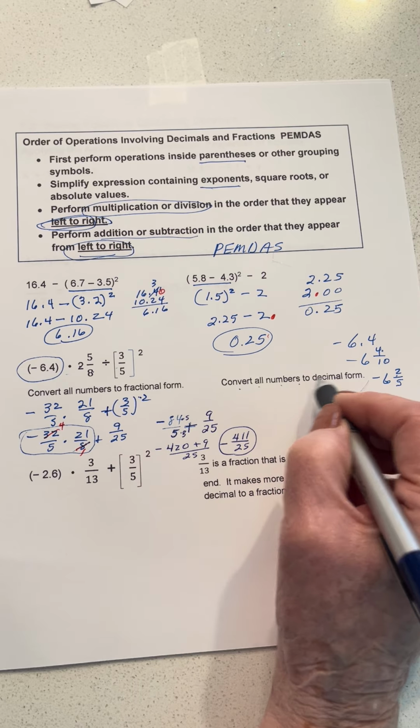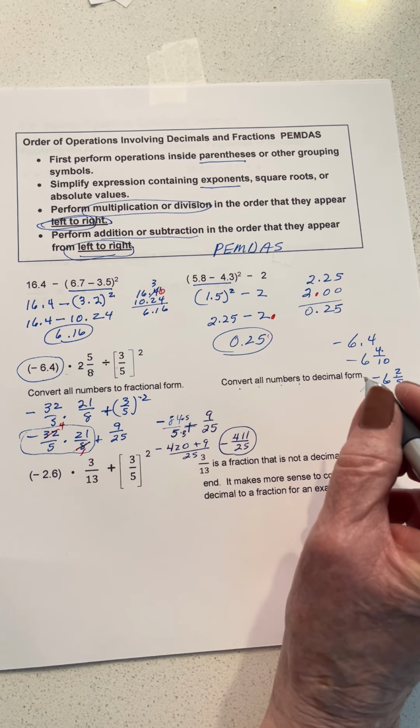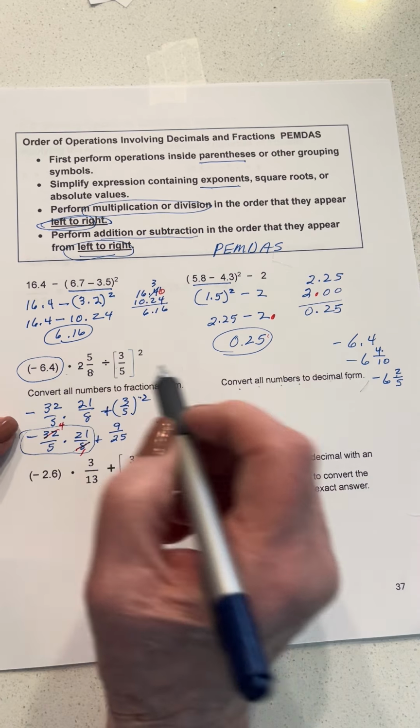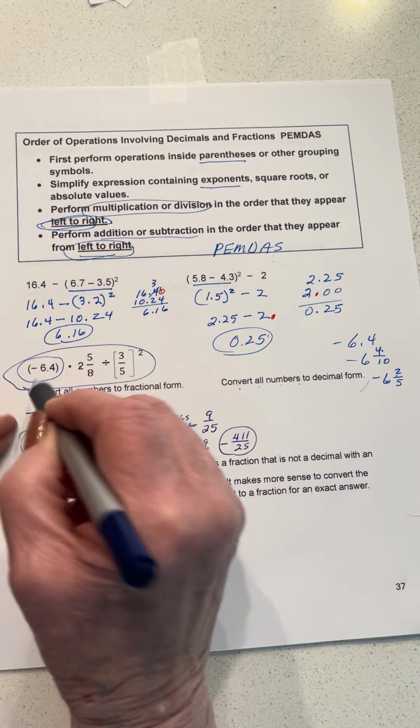If we wanted to convert all the numbers to decimal form, I'm going back to this problem right here.